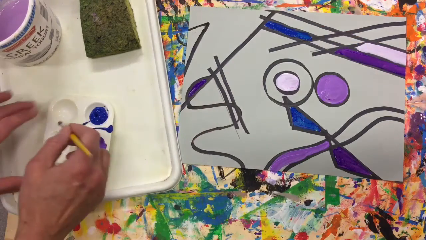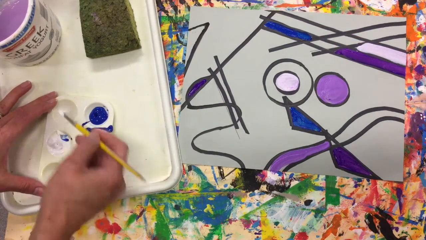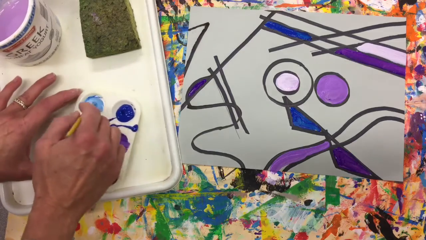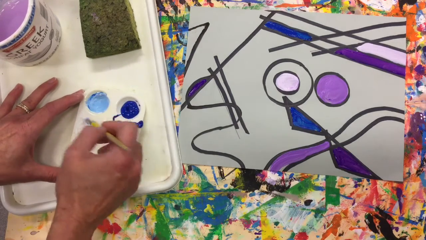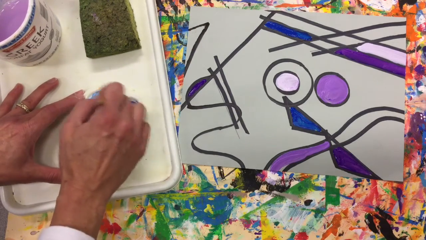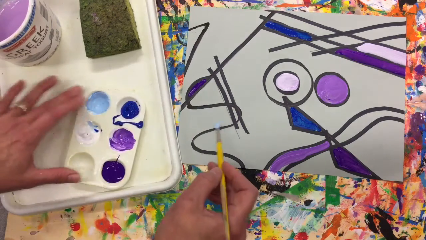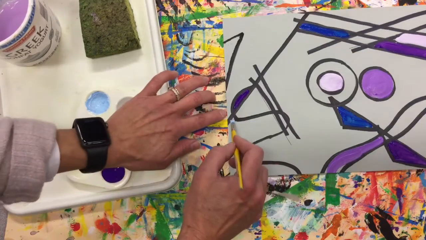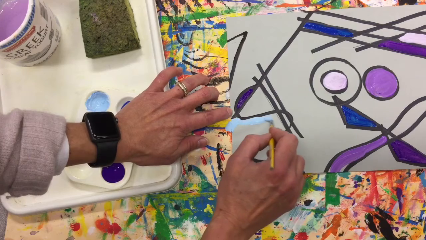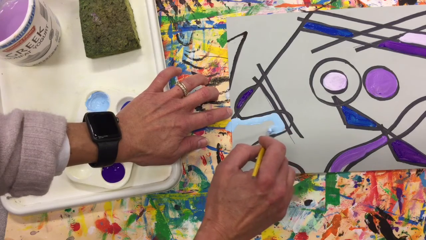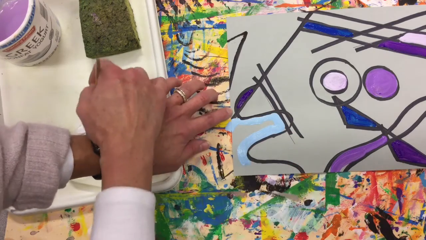If I want to get a tint, I'm going to pick up some white and mix it. The more white I have, the lighter it will be. The more blue I have, the darker it will be. Do this large area here. I can go ahead and outline that with my thinner brush.